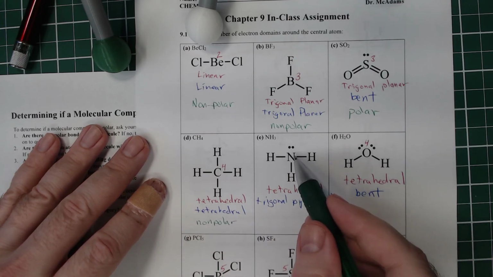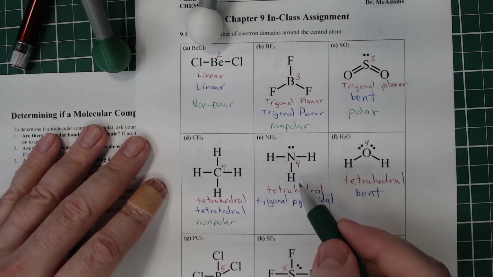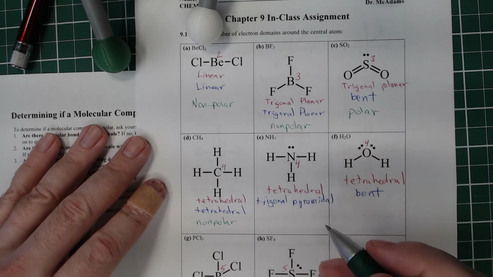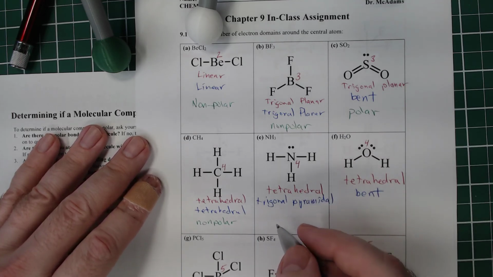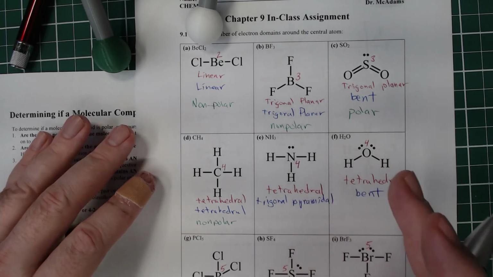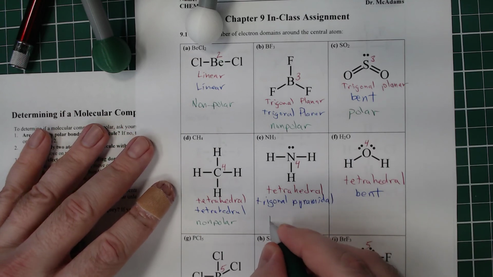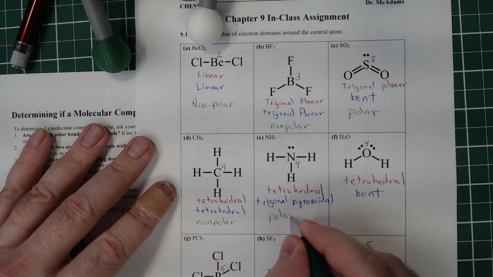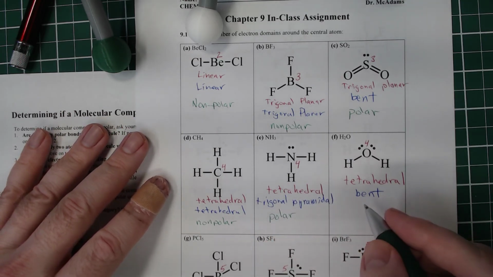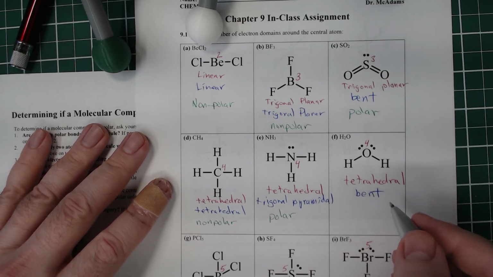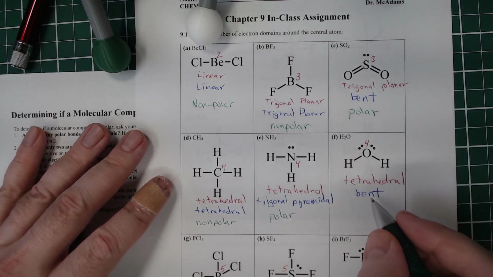All right, this one has a lone pair. We do have polar bonds. It has a lone pair. It does not cancel each other out, and so this one is going to end up being polar. And it's not the 2,3 or the 4,2. I'll show you the 2,3 and the 4,2 when we get to them.